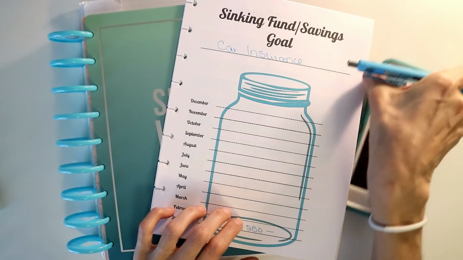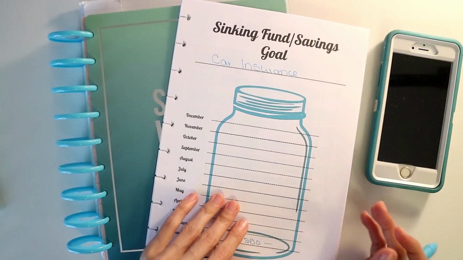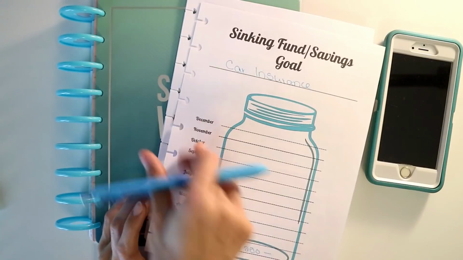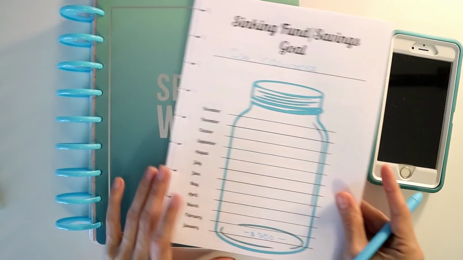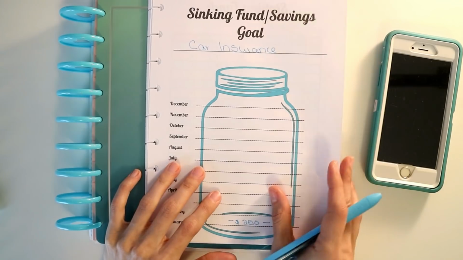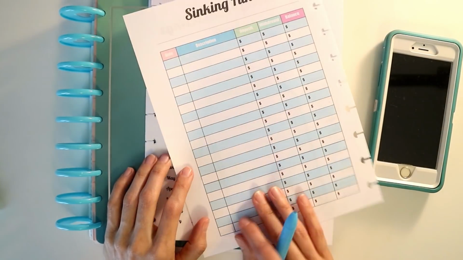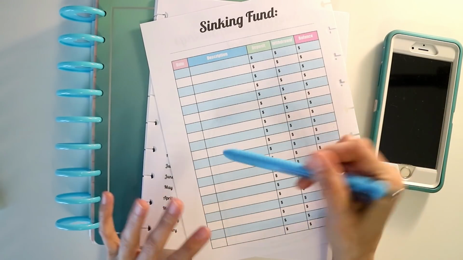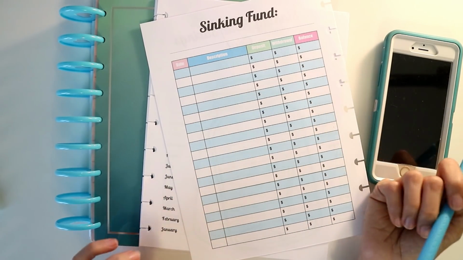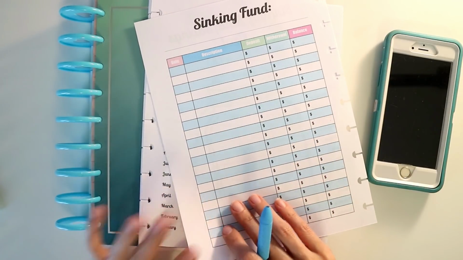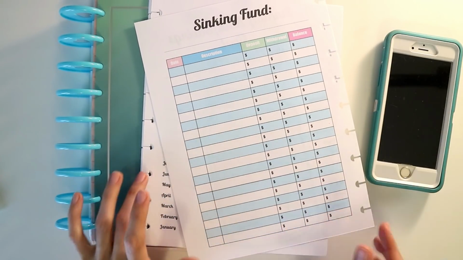Currently I'm using the ones that came with the Happy Planner, but I created my own. It's got a register on it and also the cute little mason jar thing. I think the mason jar is cute, so I'm keeping that whole concept, but I like having a register so that I can put the dates that I deposit things in and when I need to make a withdrawal. So I have that information on the actual sinking fund paper.